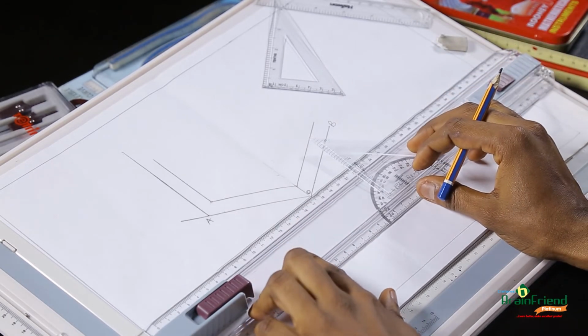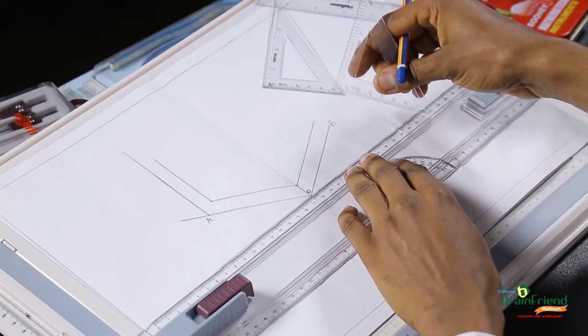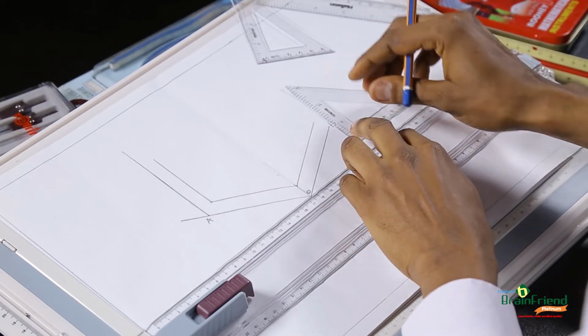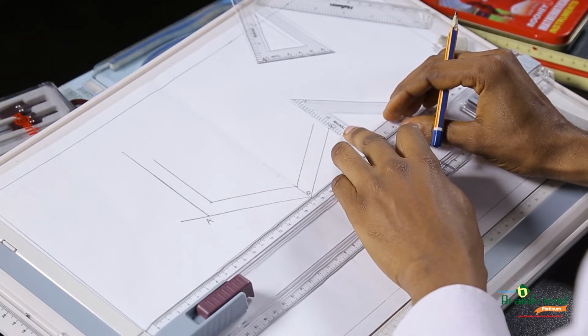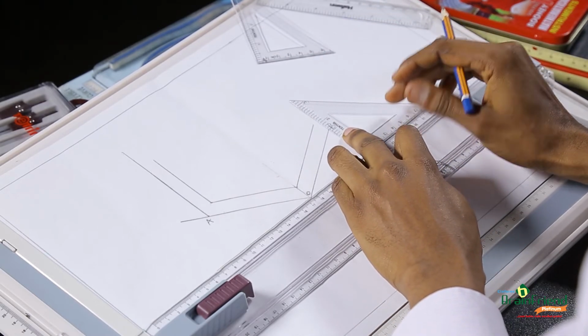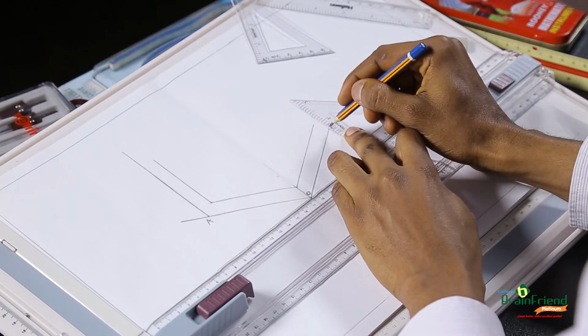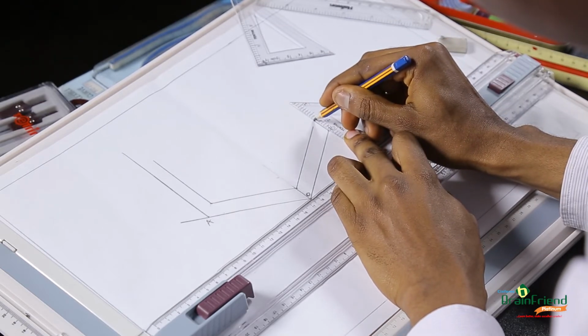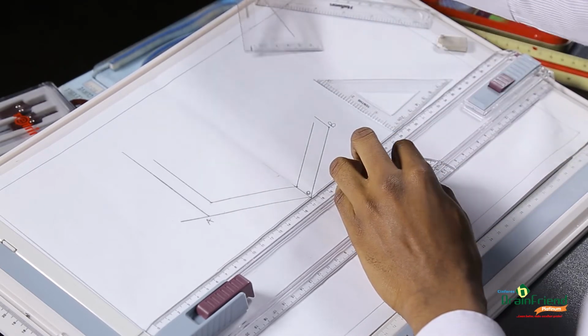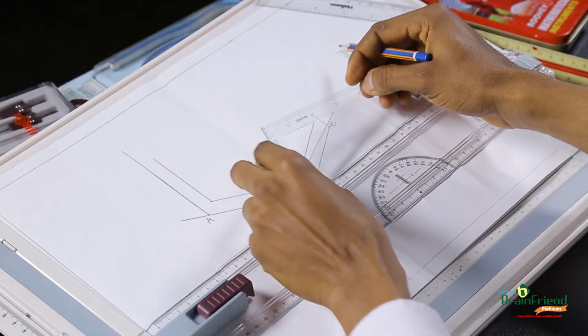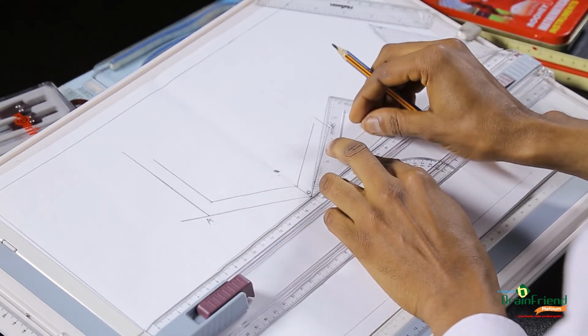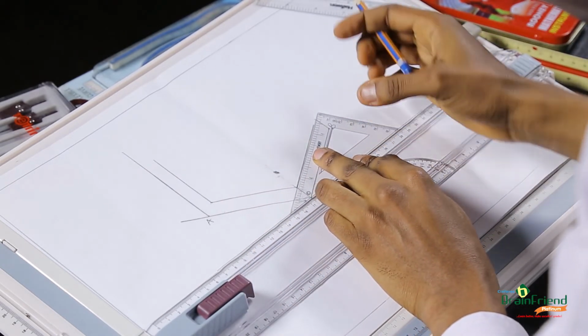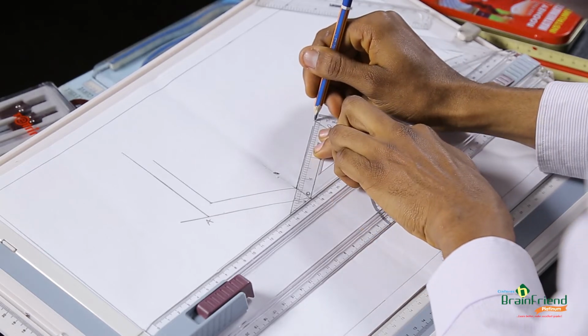The next thing you need to do is to project line upward from point B. Also join the line from the origin to touch the projected line at B.